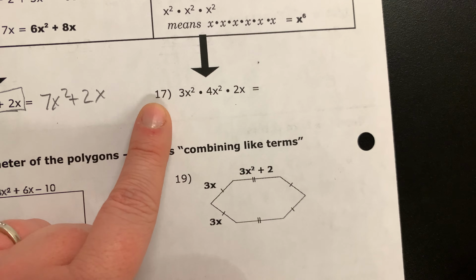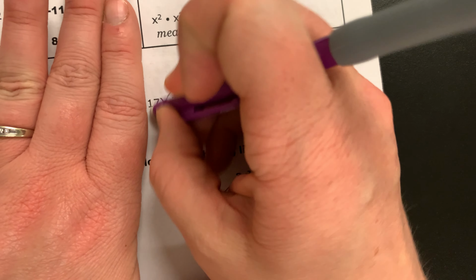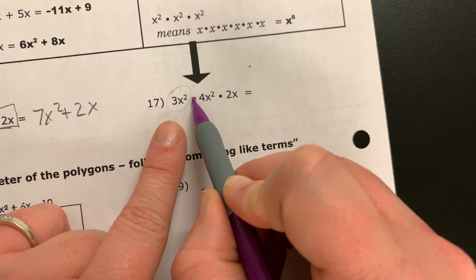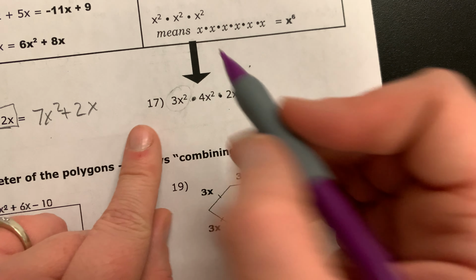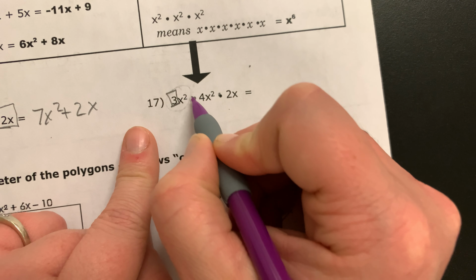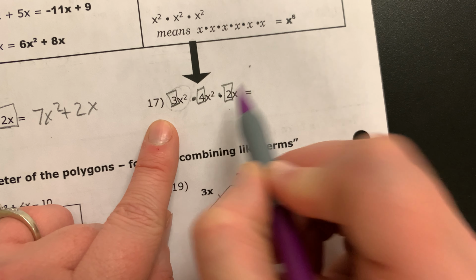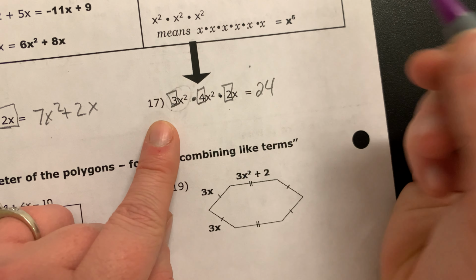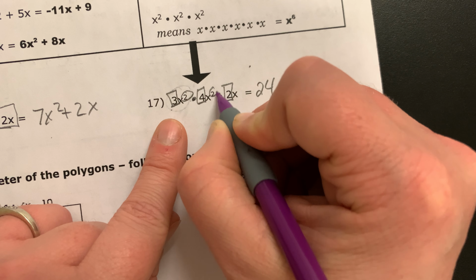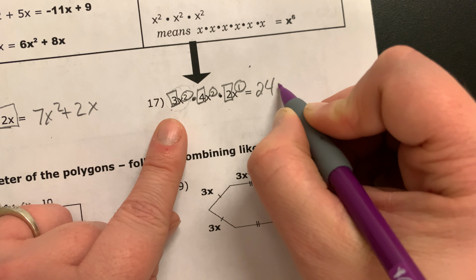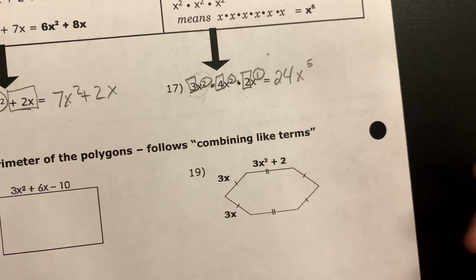All right, here I see an x squared. Actually, sorry, I'm multiplying. There's a dot there, so I am not going to combine like terms. I am going to multiply all of my numbers regardless of what they are. So 3 times 4 is 12, times 2 is 24. And I'm going to add my exponents. 2 plus 2 plus a hidden 1 is x to the 5. So 2 completely different steps.